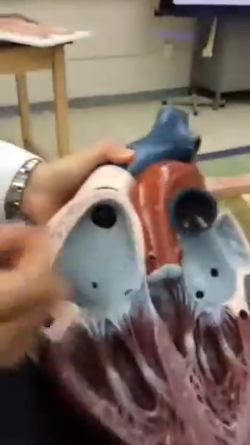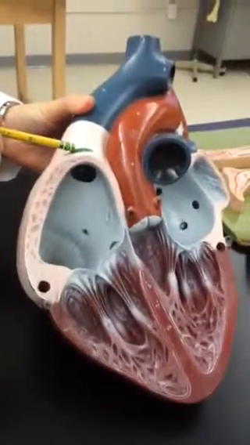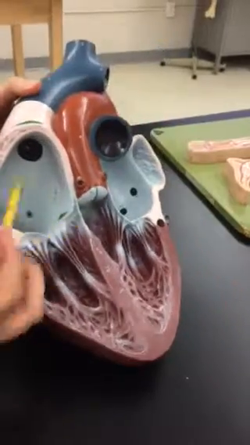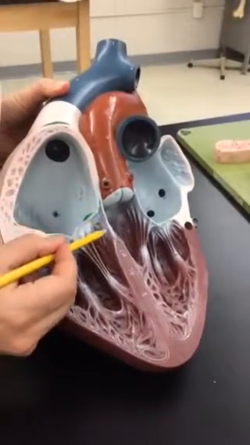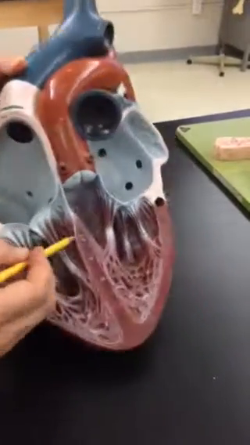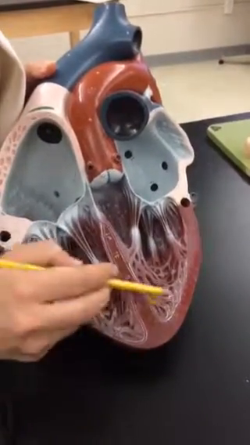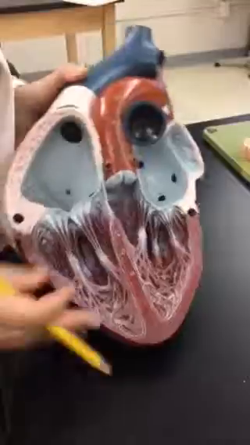So this is the heart, and we'll do the electrical part first. So this is the sinoatrial node. This is the atrioventricular node. Then the bundle of His, or AV bundle. And then there's the right bundle branch, left bundle branch, and Purkinje fibers.